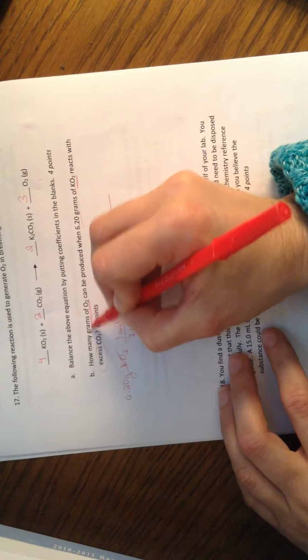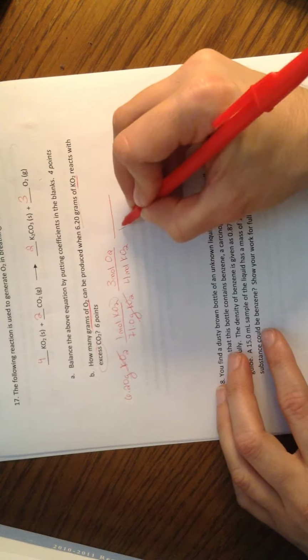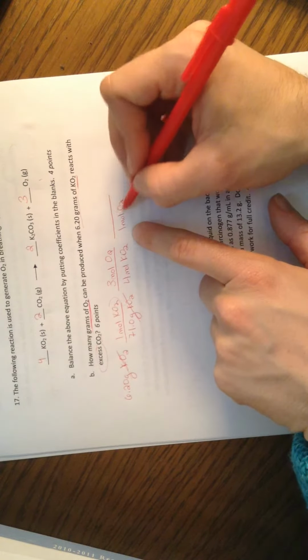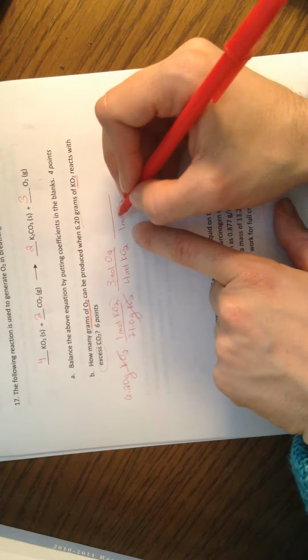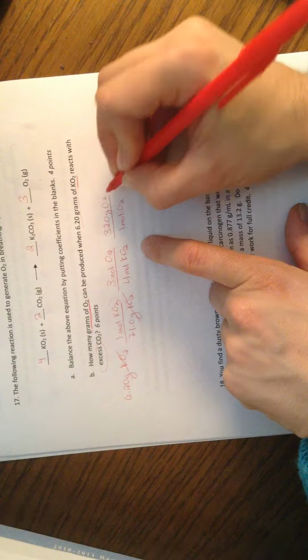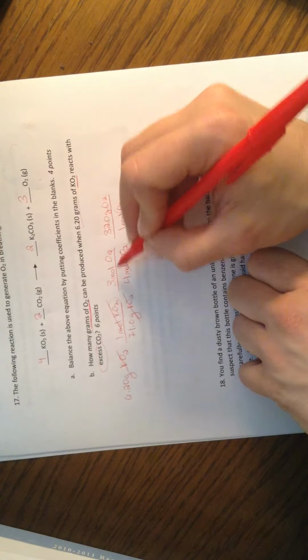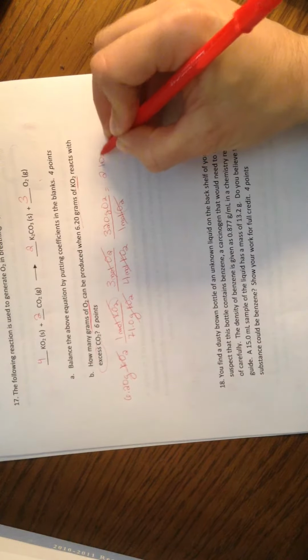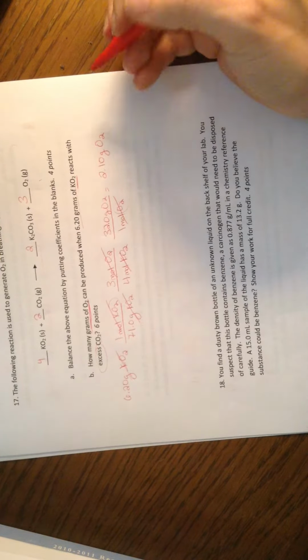Now the question is asking you for grams of O2, so I have to go now from 1 mole O2, and this is where some people, I think, use the incorrect molar mass. Instead of putting 32, which you should, they put 16. They forgot that oxygen is diatomic here. All right, let me just cross stuff out. Excuse me. And you should get 2.10 grams of oxygen. Some people got 2.09. That's fine. Close enough.